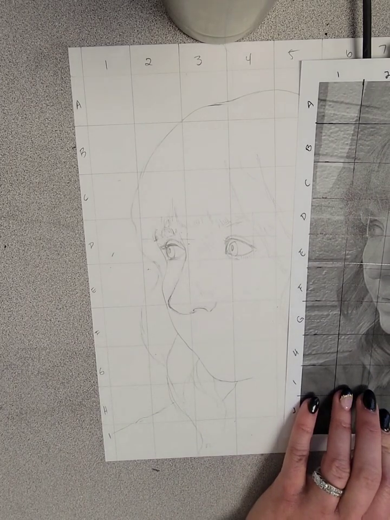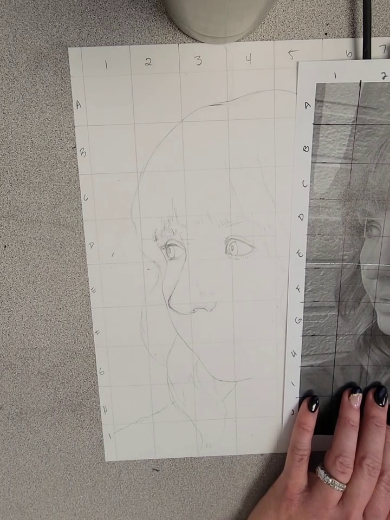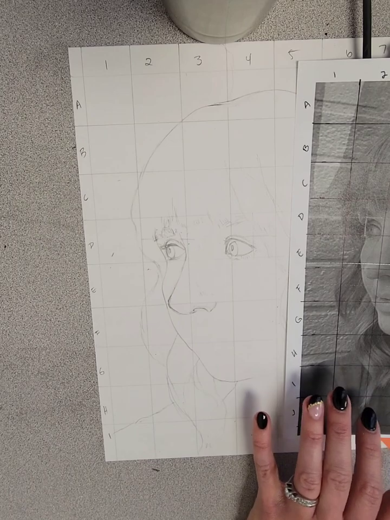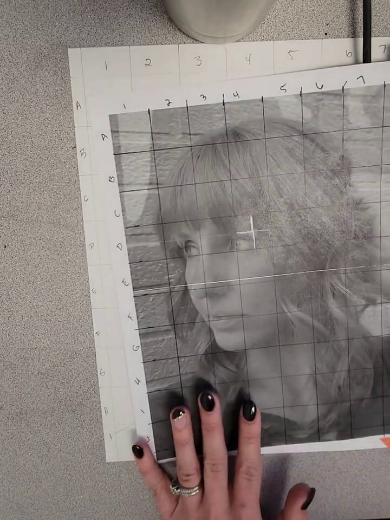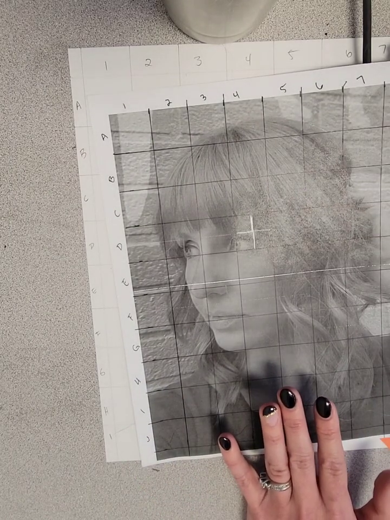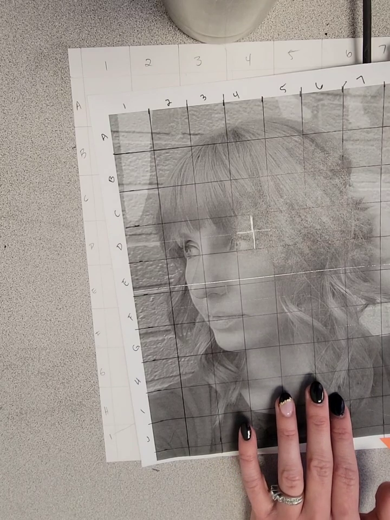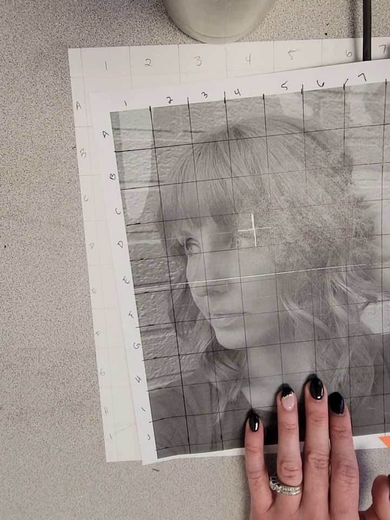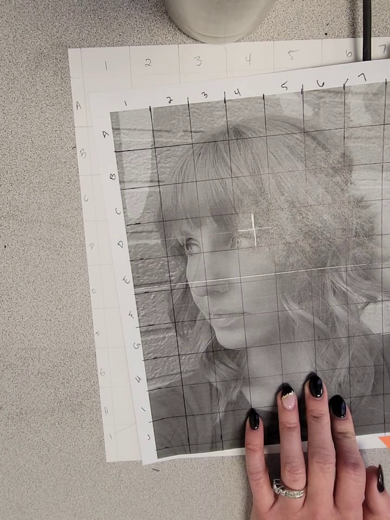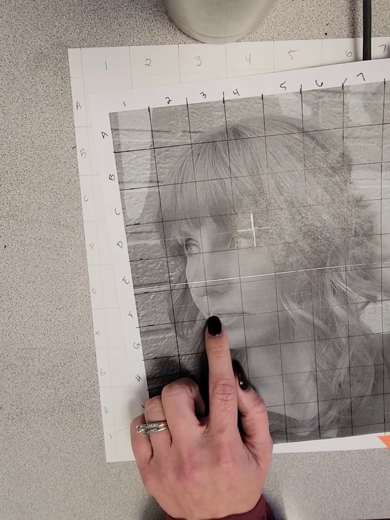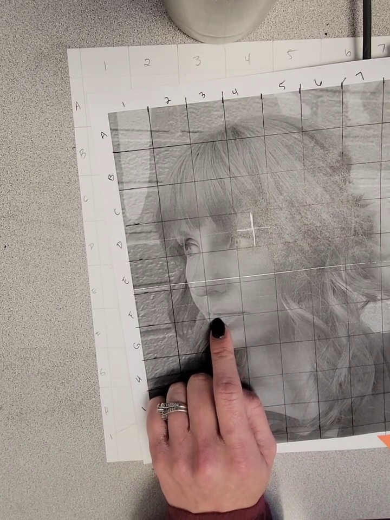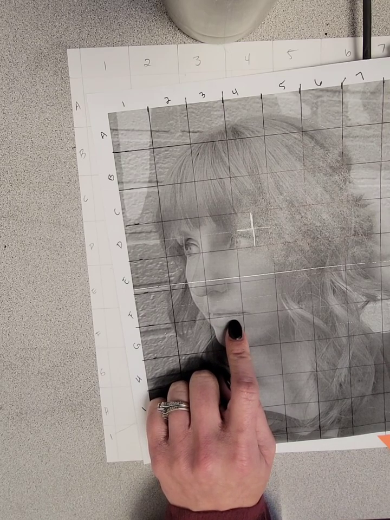Alright y'all, so my last tip or trick for the day that you will need to know about is how to get your mouth. Now we have already practiced drawing a mouth with teeth showing. When you get started drawing your mouth within your grid, what I recommend you do is get that center line of your lips first before you fill in where your upper and lower lip go.